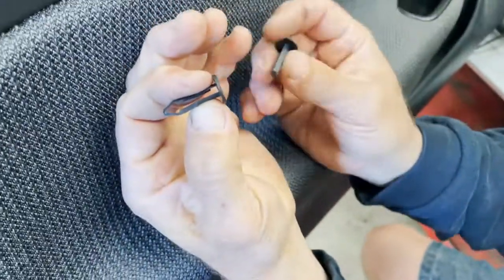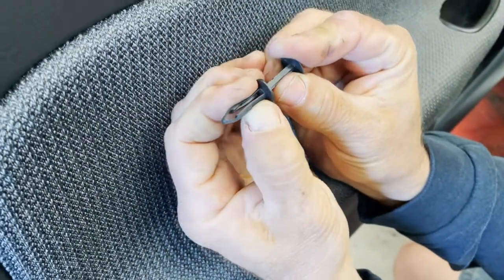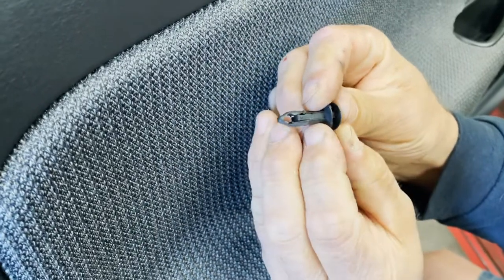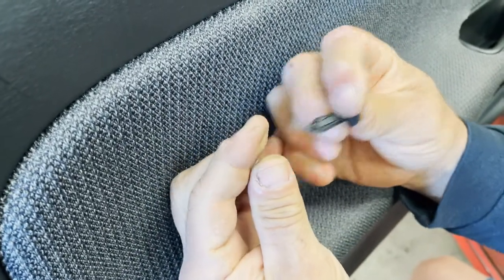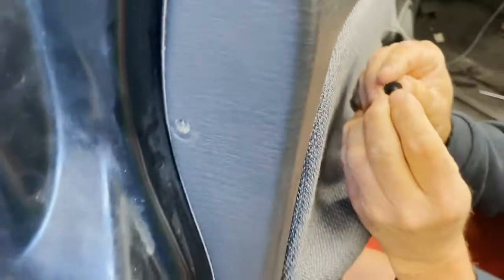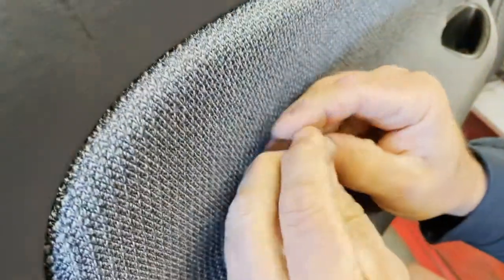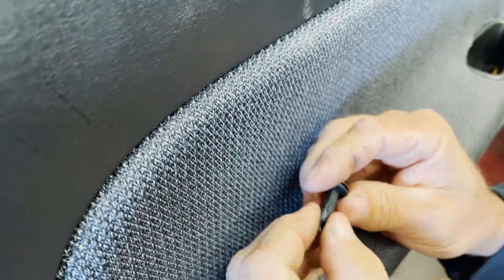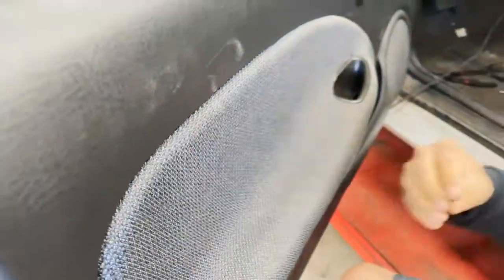So what this does is this inserts first, and then this pin goes in, and as the pin goes in, it spreads out this insert right here and locks it inside the hole. So instead of using a screw on everything, these make for quick disassembly. It does take a little screwdriver to separate them though.